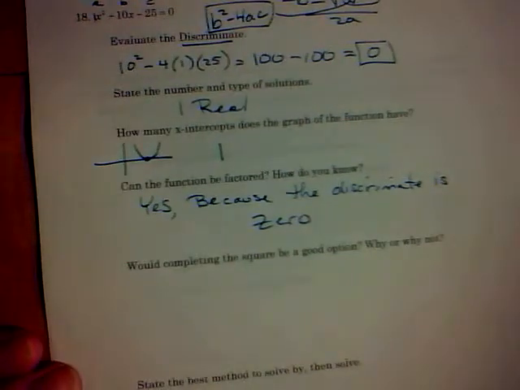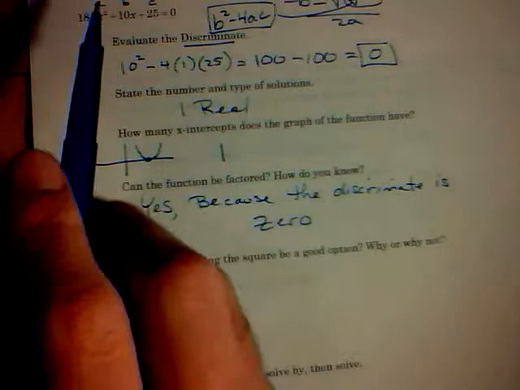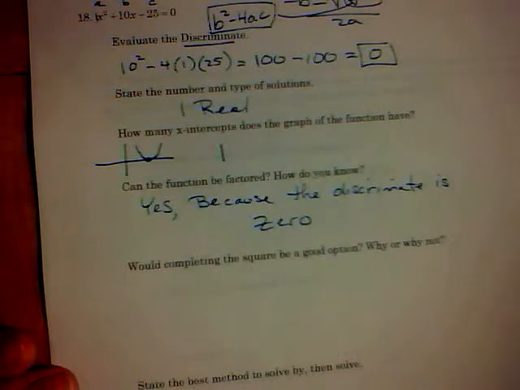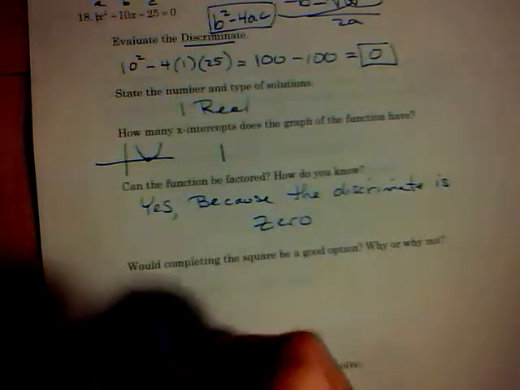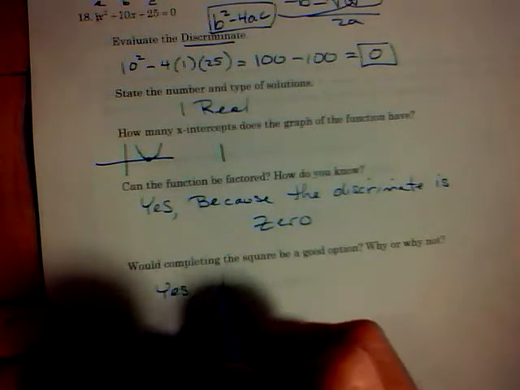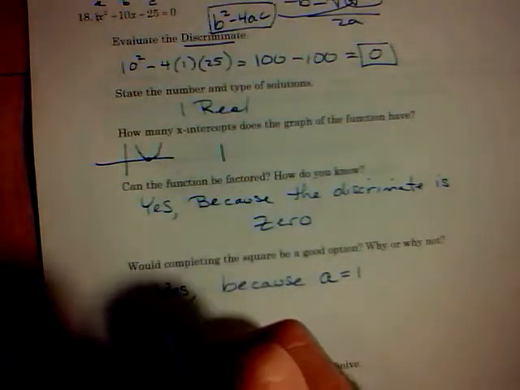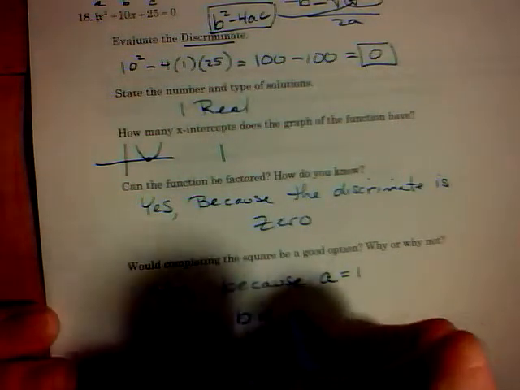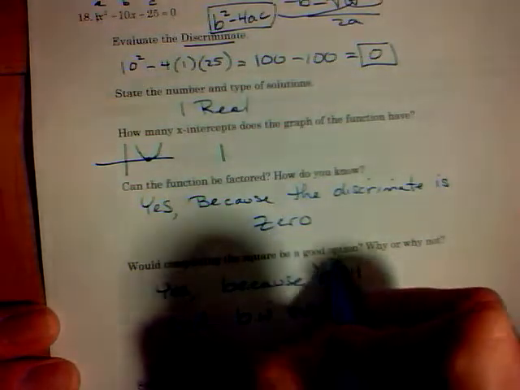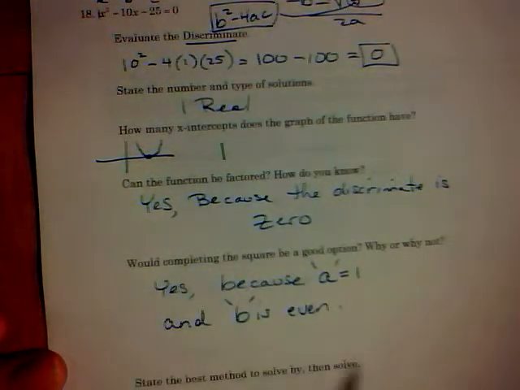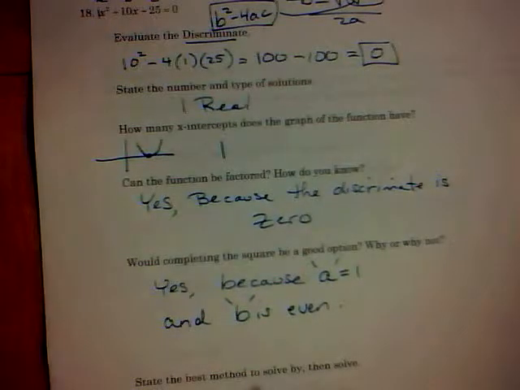Now, would completing the square be a good option? Well, in this case, our a is 1 and our b is even, and those are really the preferred values of a and b if you're going to complete the square. So the answer to this would be yes, because a is equal to 1 and b is even. Okay, so it looks like this can be factored, and completing the square works out quite well as well.